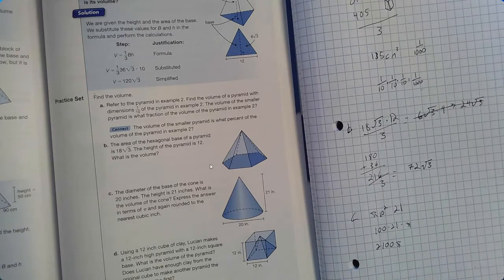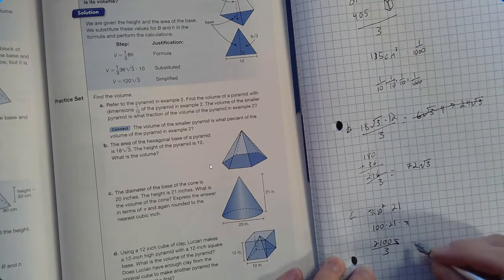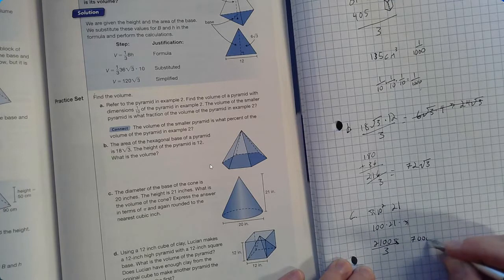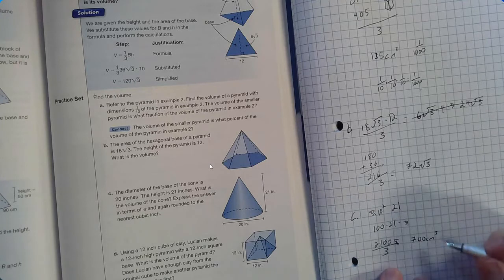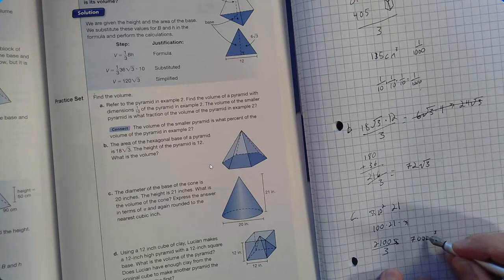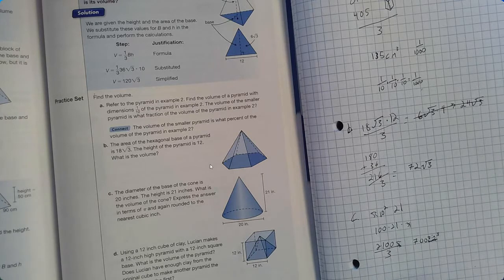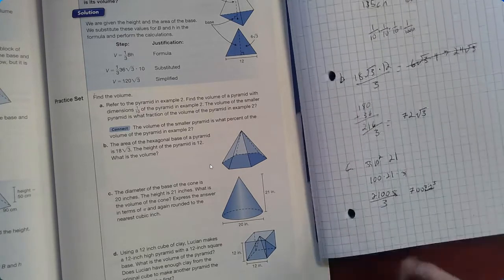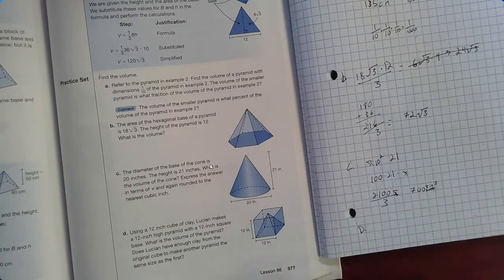Okay, that's almost it. What do we got to do next? Divide all that by 3. That gives 700 pi cubic inches. Then multiply that by pi and give your answer. I'll let you guys do that. I think you have plenty of energy for that.